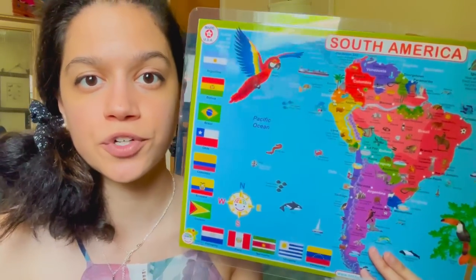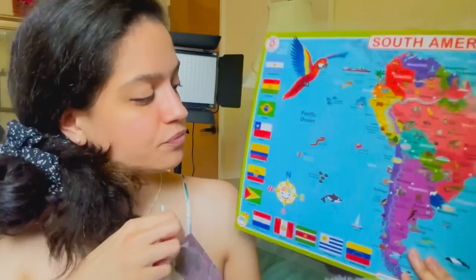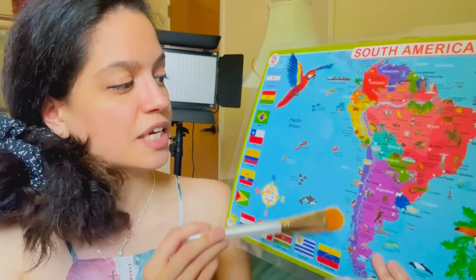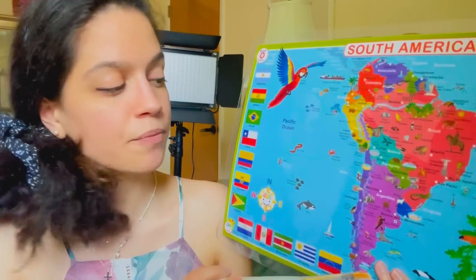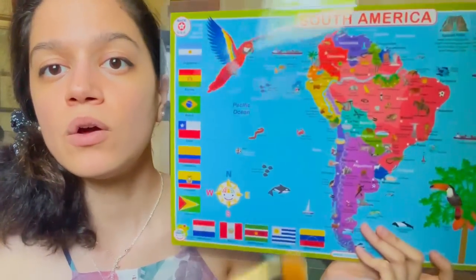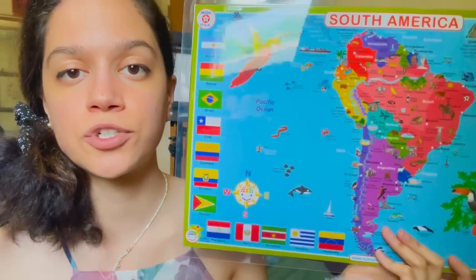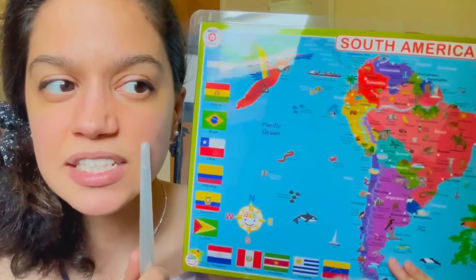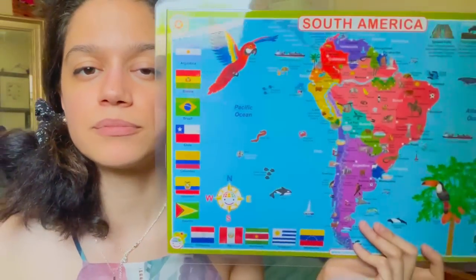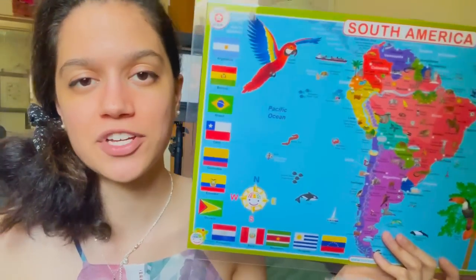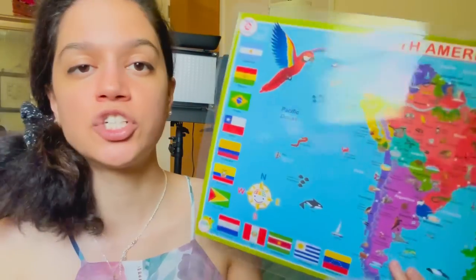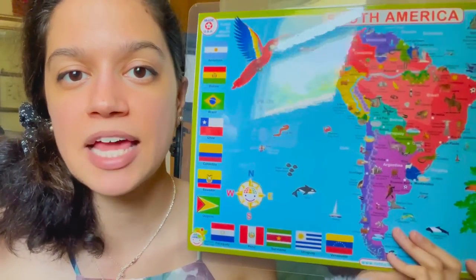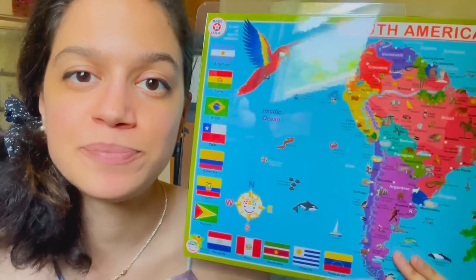Now let's look at this long country right there. This country right here takes up the coast of South America. Can you tell me what the name of this country is? And I'll give you a hint. It sounds like a food. Chile. Very good. And what is the capital of Chile? It's Spanish for James, but that doesn't help at all.